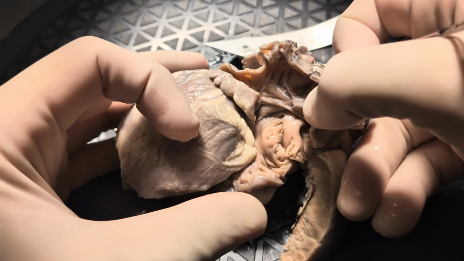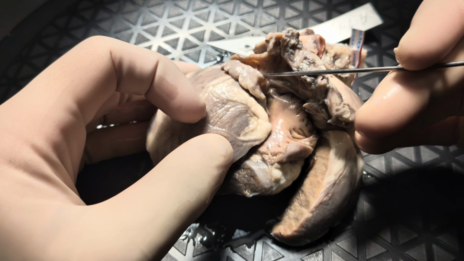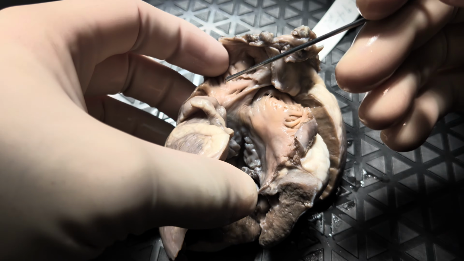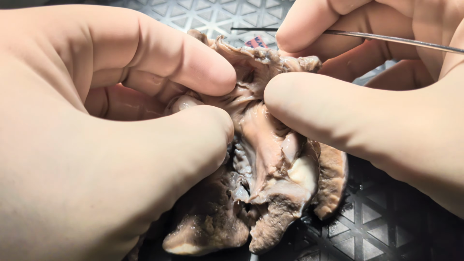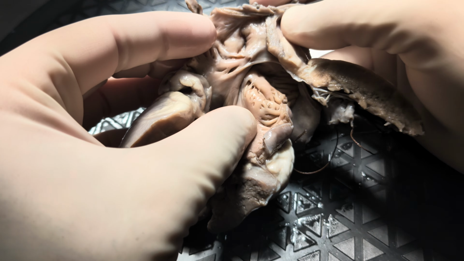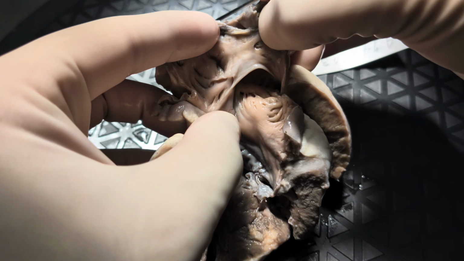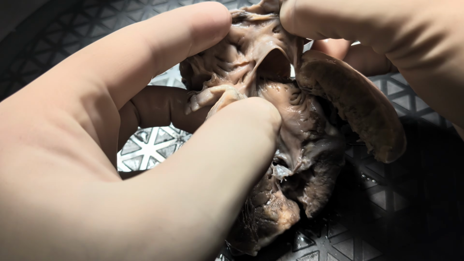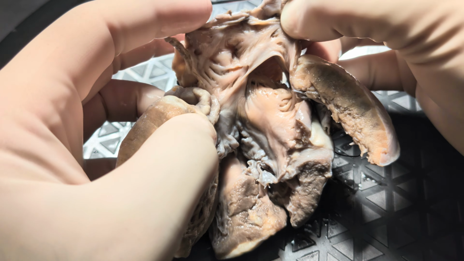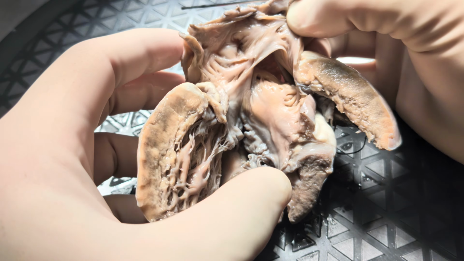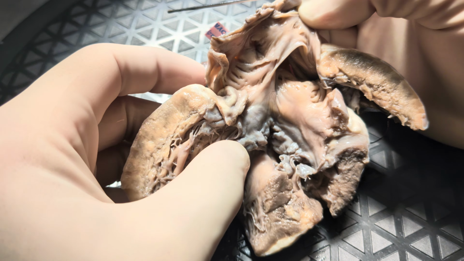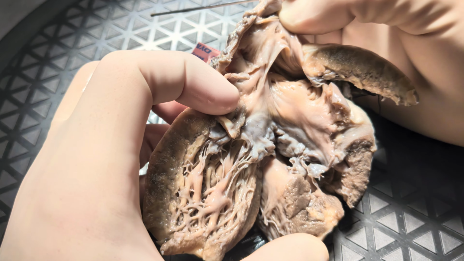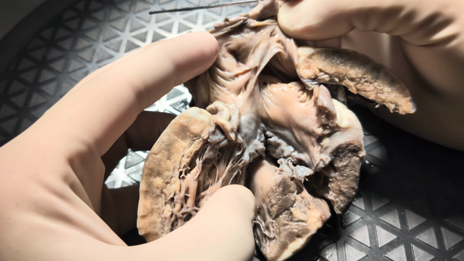Here's the posterior aspect of this heart. Here's the left atrial appendage. And you can see that all the pectinate muscles are confined within this left atrial appendage here. So here is now the left atrium. We can once again appreciate now from the left side the large atrial shunt in the setting of this atrioventricular septal defect.